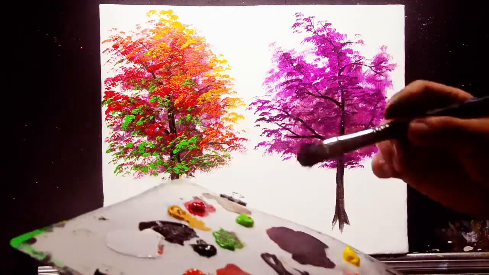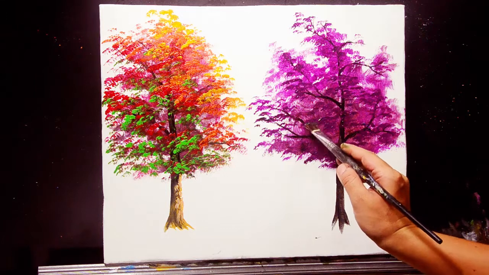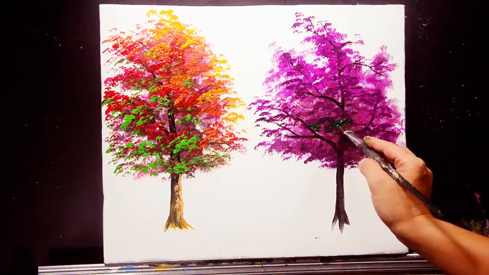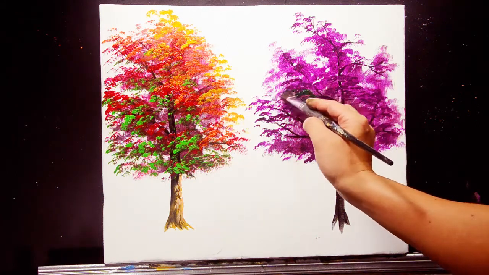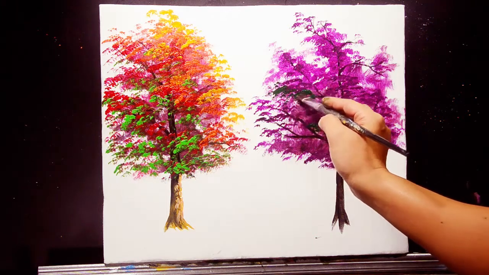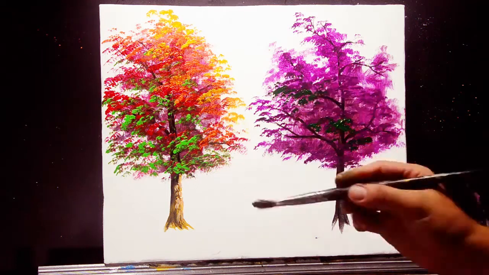And now I'm going to add also the ochre green. Ochre green, using the same brush strokes again. Ochre green here. Use the dark green, this kind of green, because this area is not affected with the lights. That's why it's a little bit darker.